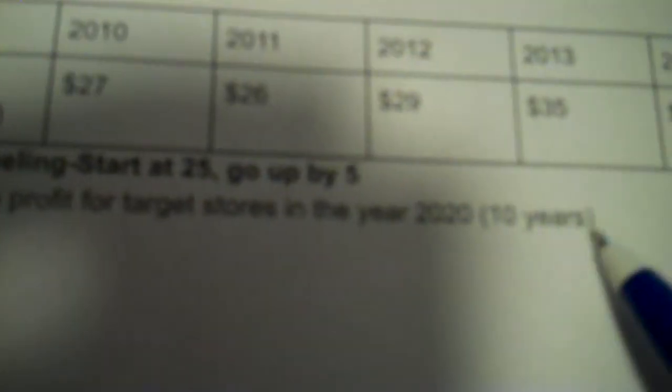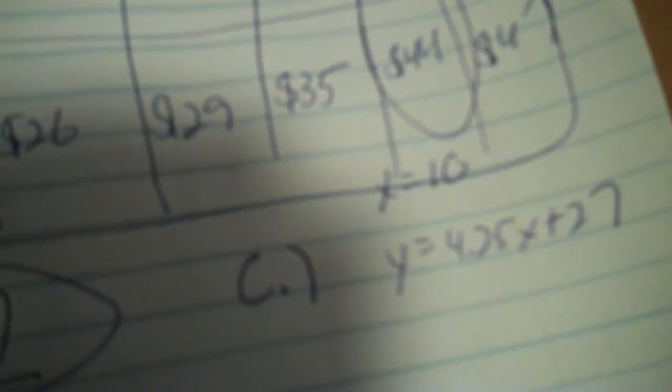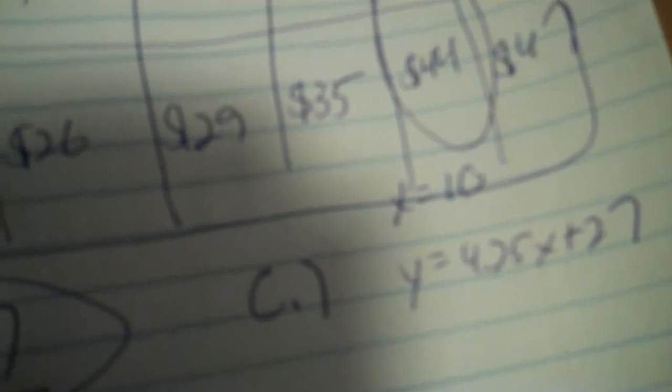Part C, predict the profit of Target stores in the year 2020. Now 2020 would be 10 years, okay? So I copy down the equation. Now you've got to be careful here. 10 years. Years is x, okay? So now it's x equals 10. That actually makes it easier. In a y equals mx plus b equation, it's easier to substitute for x than it is for y. So I now replace the 10 in for x.